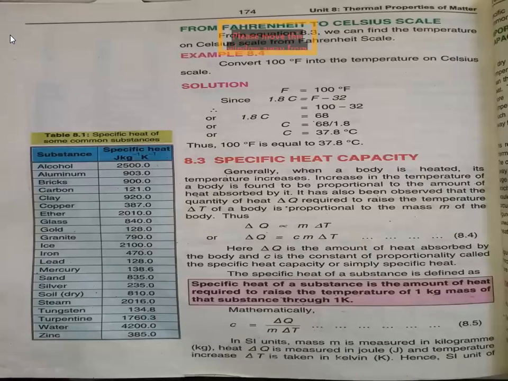You need to memorize that the specific heat capacity of water is 4200 joule per kilogram per Kelvin, and that of dry soil is 810 joule per kilogram per Kelvin. The unit of specific heat capacity is joule per kilogram per Kelvin. You need to memorize this. Okay. Now I'm going to explain what specific heat capacity is.